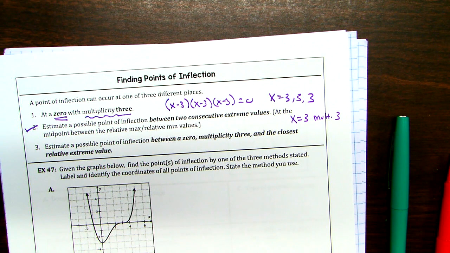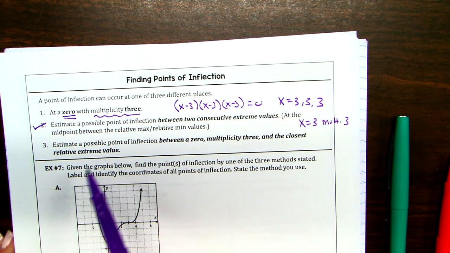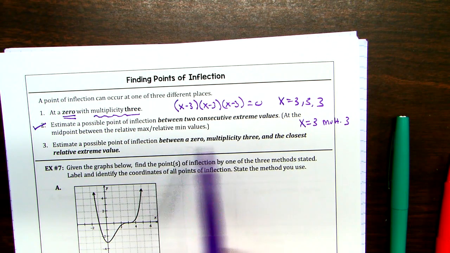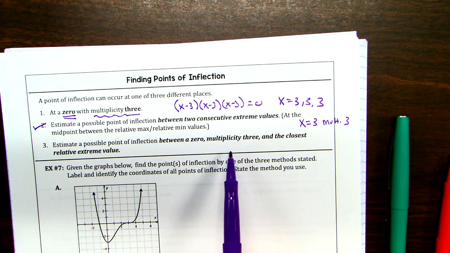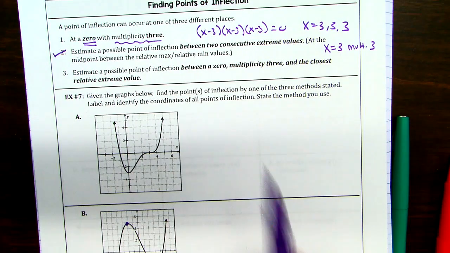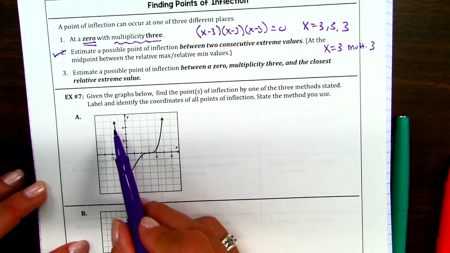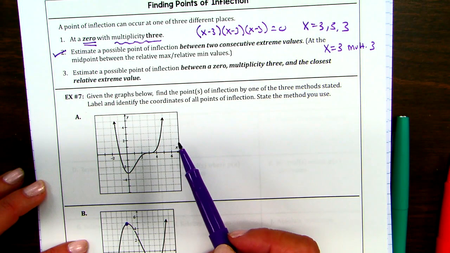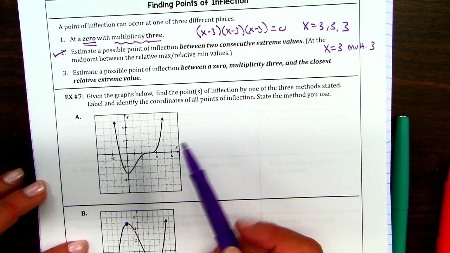But it just means there's 3 of the same answer. That's what that means. How do you know it's a multiplicity? By looking at the graph. You would know that later this week, but it's not really going to matter, and I'll show you why. And then this last one we'll see also, estimate a possible point of inflection between a 0, multiplicity of 3, and the closest relative extreme value. So let's look at this. Let's look at this first one. So we have a graph with 1, 2, 3 turning points. It's kind of similar to the bottom of the page before, okay?